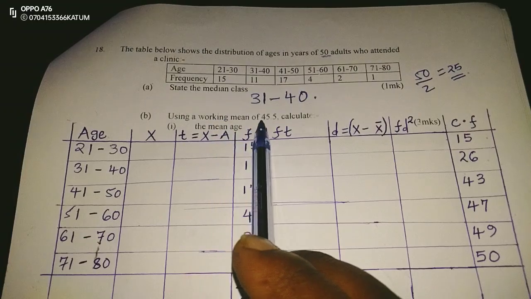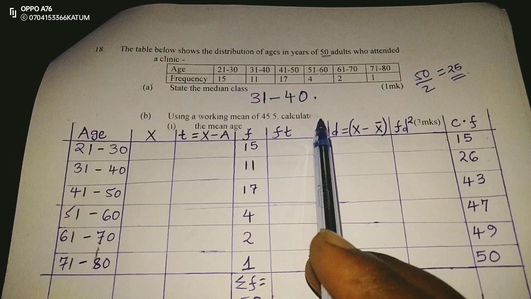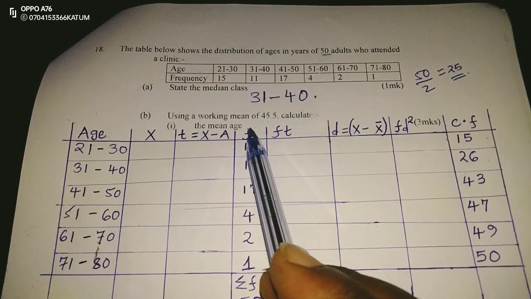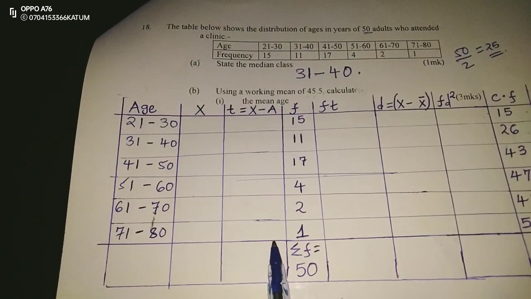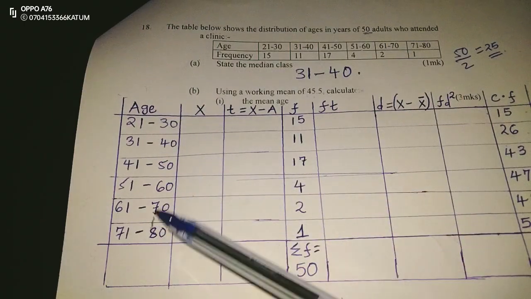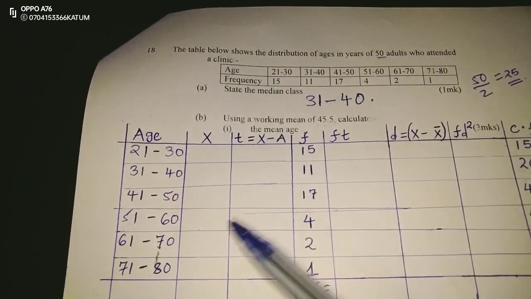The next, using a working mean of 45.5, calculate part 1, the mean age. So to calculate the mean using an assumed mean, I've already planned my table here. I got the ages there in classes. Then X is the midpoint. So we must know what is represented by each letter here.